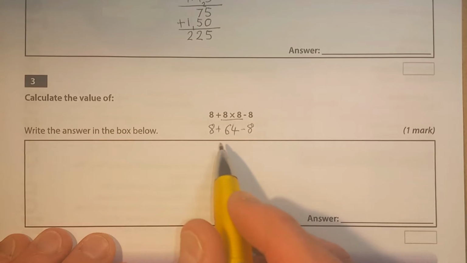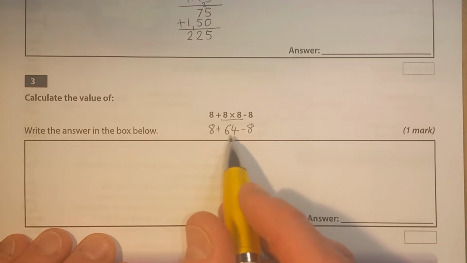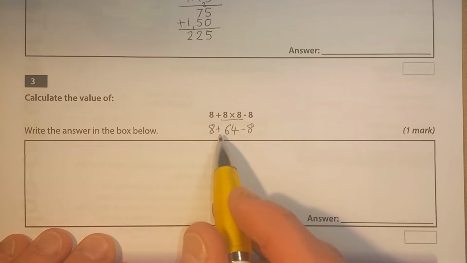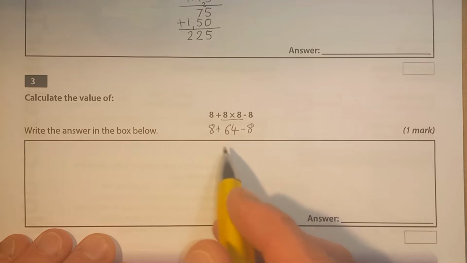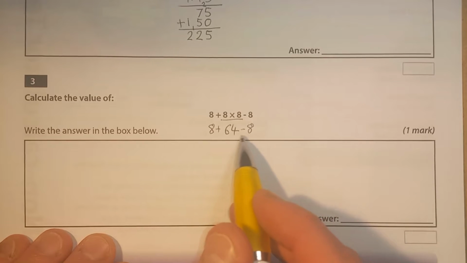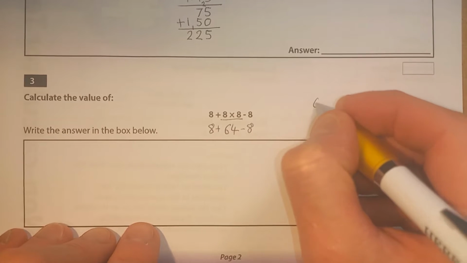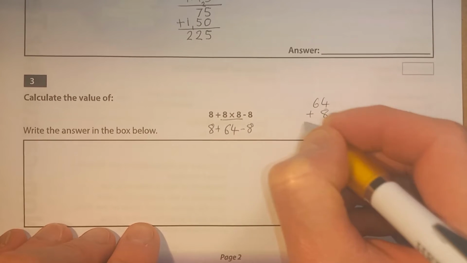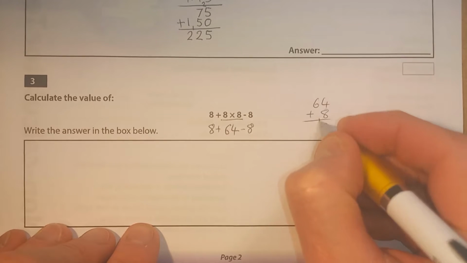So when it's BIDMAS, although the addition comes before the subtraction, we would just do it in order from left to right. So we can do our 8 plus 64 and work that out, and then take off the 8. Now, you can do that, and I can do 64 plus 8, work it out. So that would give me 4 plus 8 is 12.